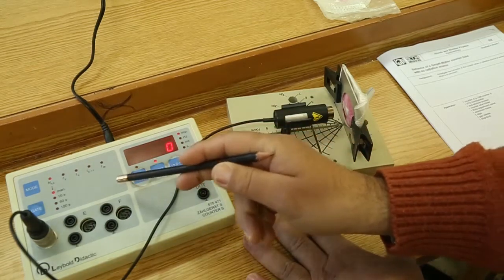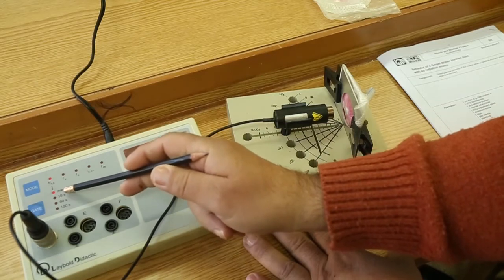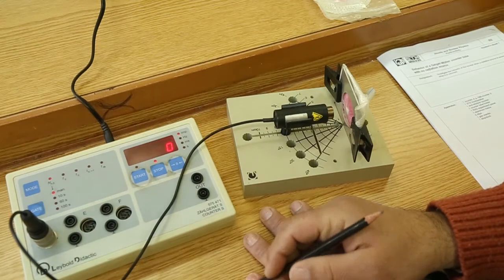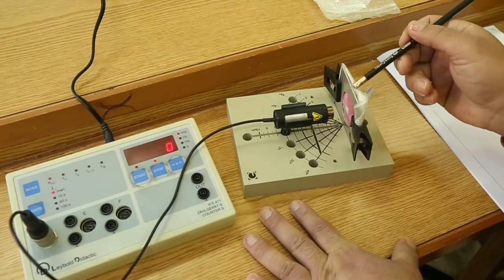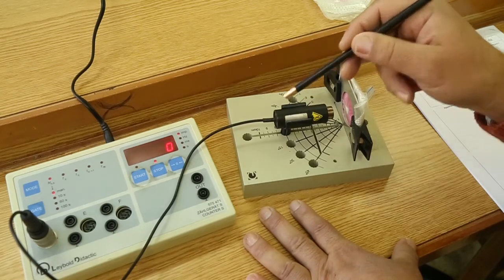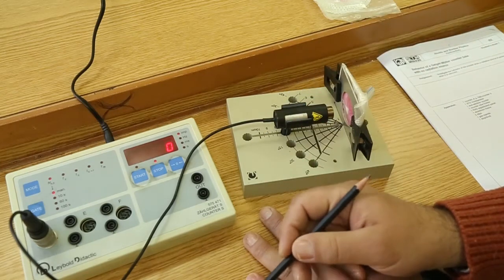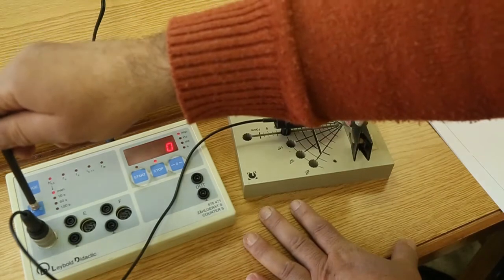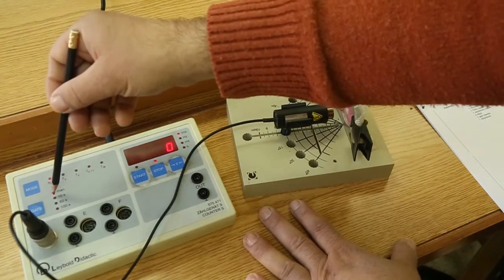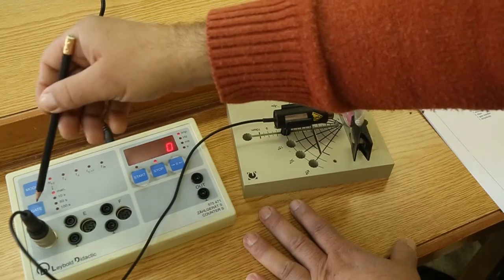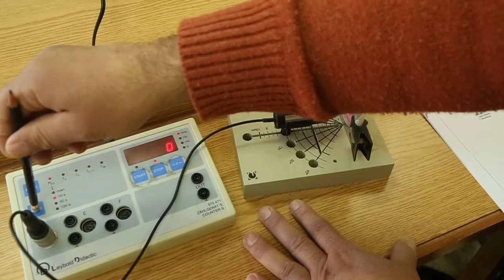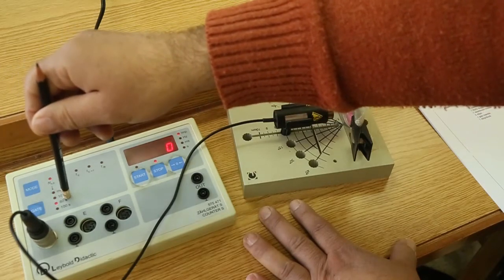I have to measure the amount of radiations coming from this gas mantle towards the sensitive tube during 1 minute. To do 1 minute, I can change the gate here, so that instead of being manual, it will be 10 seconds or 60 seconds. I'm going to choose 60 seconds. So all I have to do is push here, and now it's 60 seconds.